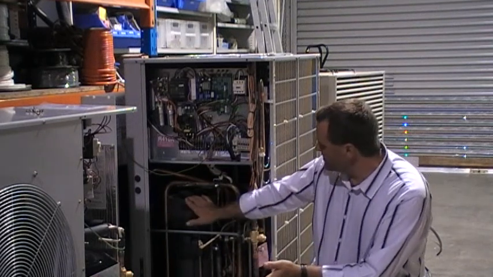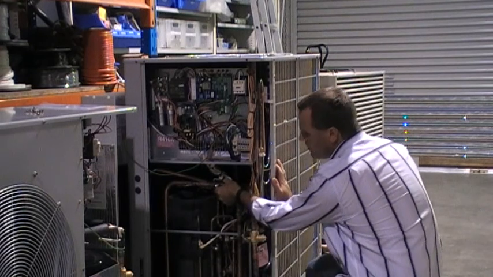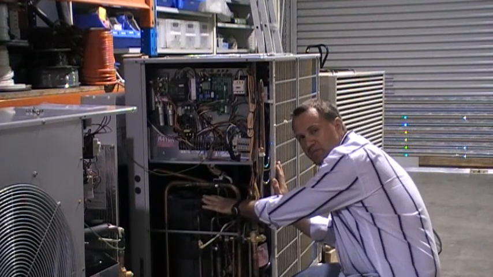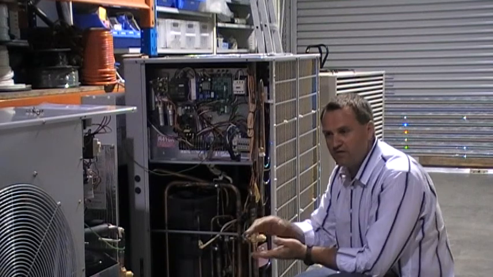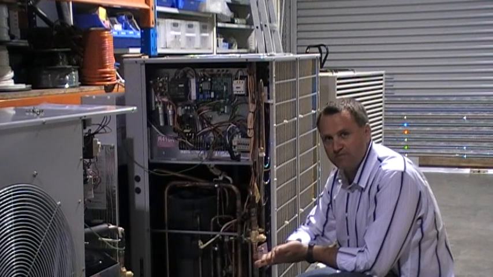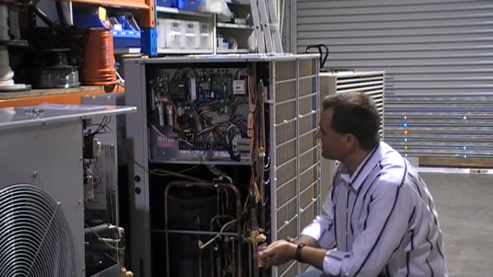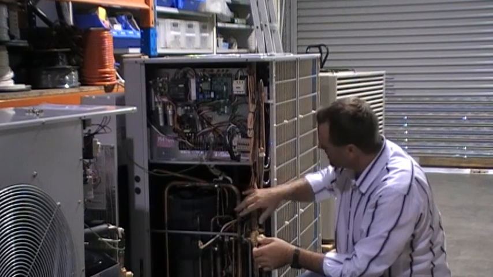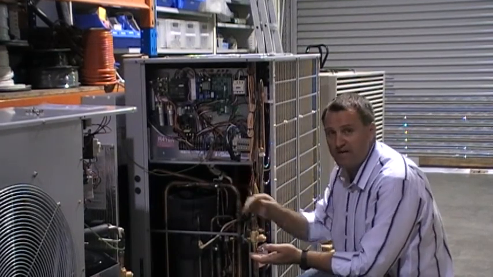With the digital scrolls, what happens is they have a solenoid valve which, when it's open, stops the compressor from pumping. When it's closed, it will make sure that the compressor pumps. So you've got this pumping, non-pumping type scenario, or loading and unloading as they call it. And this is done via a Siemens controller which talks to a small board and tells it how many cycles per minute to pump gas.